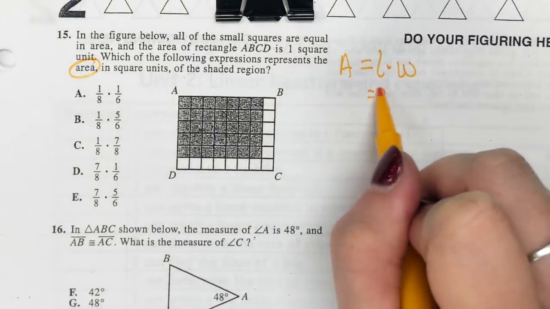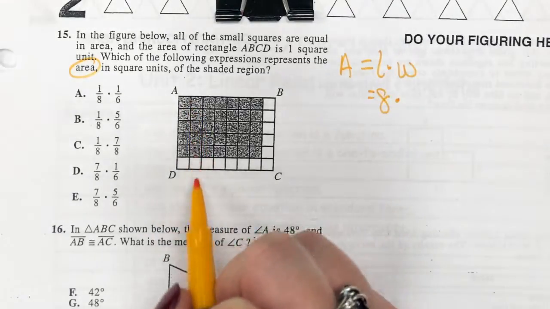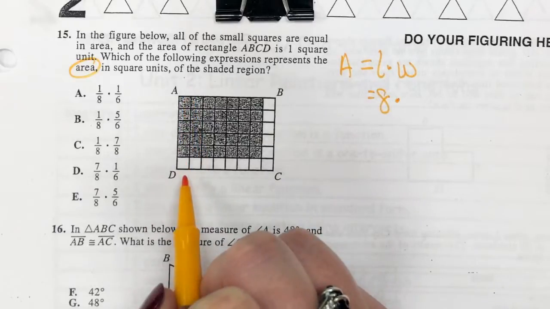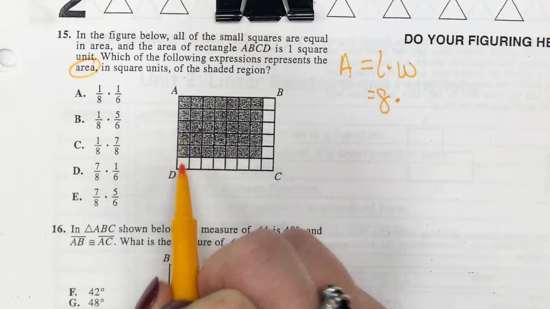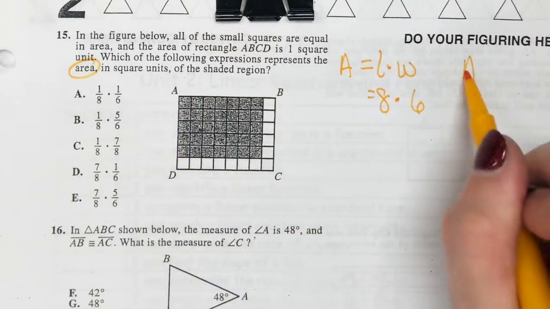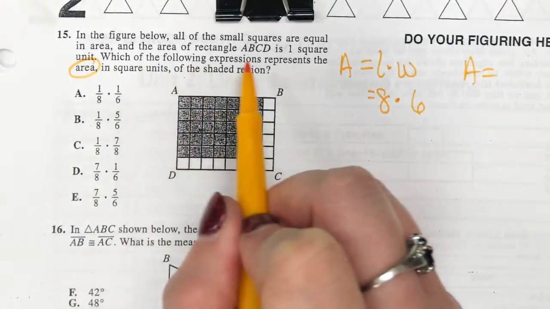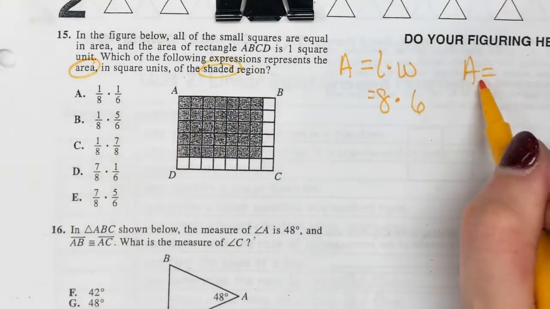8? Okay. And then what's the width of the entire thing first? Is that 6, 3, 4, 5, 6? Yeah. All right, then we got to do the area. What did it want? The shaded? Yeah, the shaded part. So the shaded one.